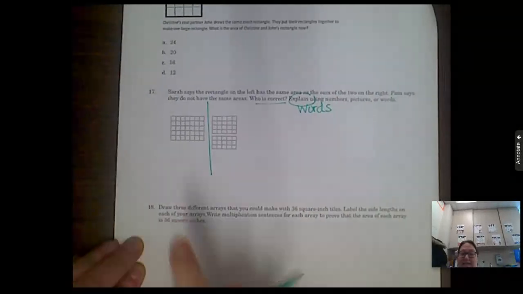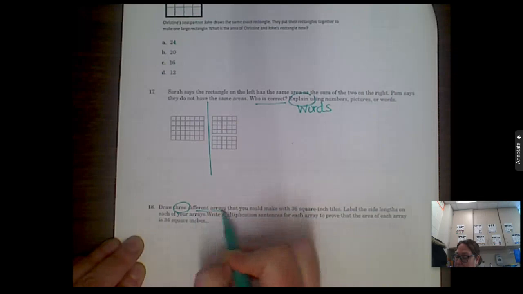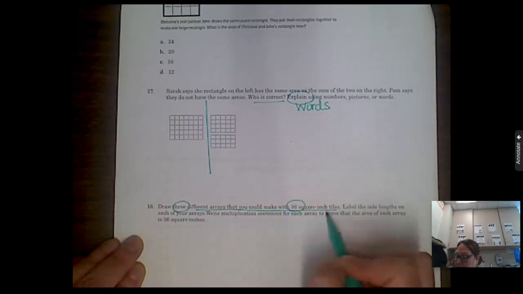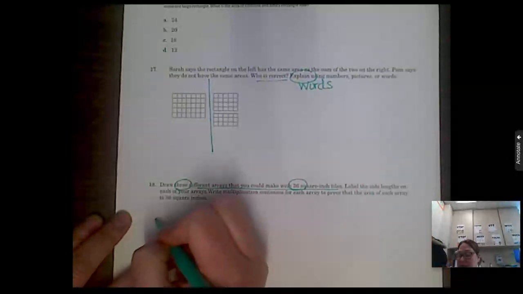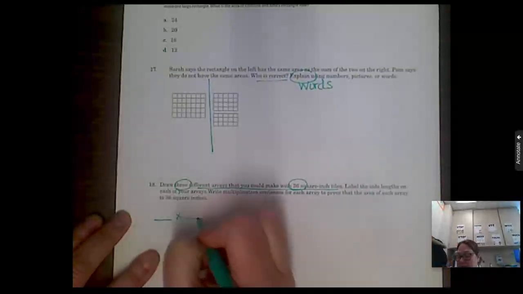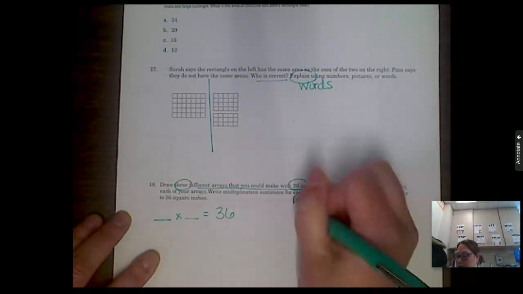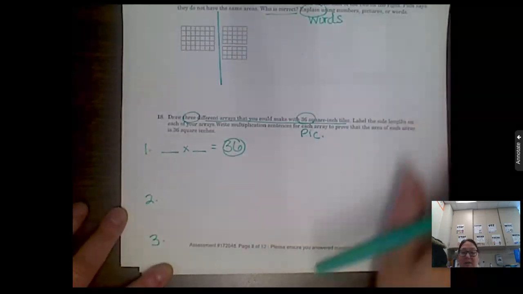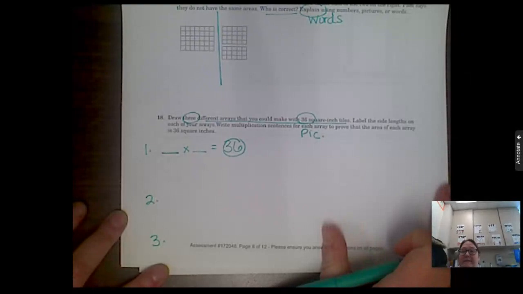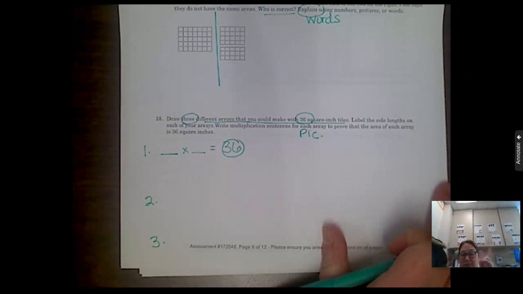18, draw 3 different arrays that you could use to make 36 square inch tiles. So remember, we had this on our mid module, so you do blank times blank equals 36. Fill it in, draw a picture, and you're going to do that 3 times. And they all have to equal 36, and we don't want the same numbers, right? So I don't want you just to use the commutative property and flip-flop.